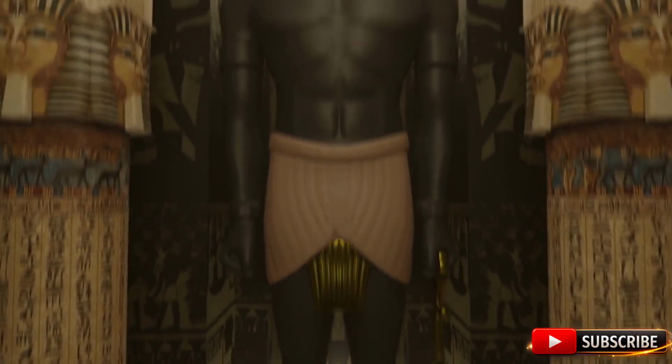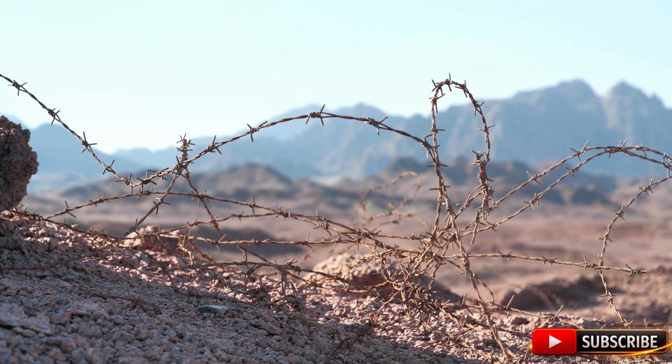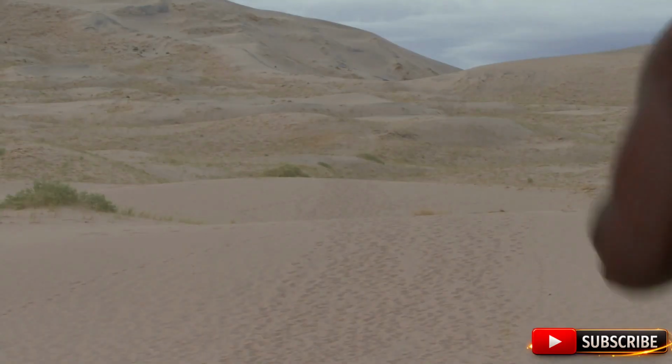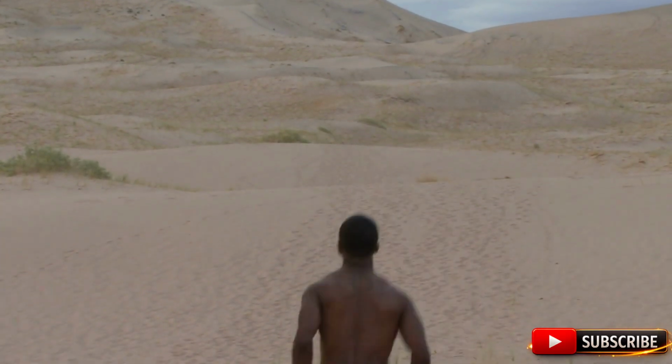God reveals he has heard Israel's suffering in Egypt. He intends to free them from their bondage. Moses shows hesitation at God's call.